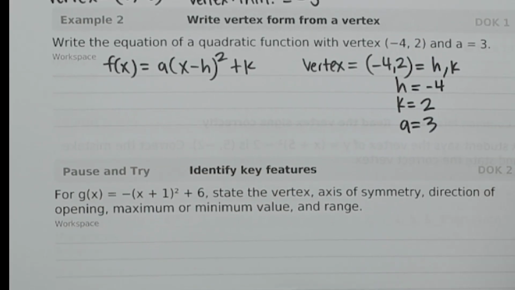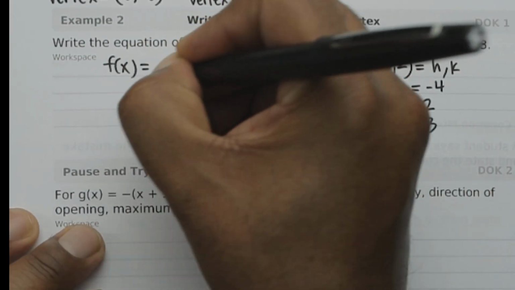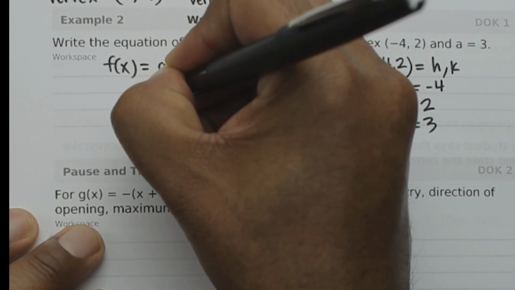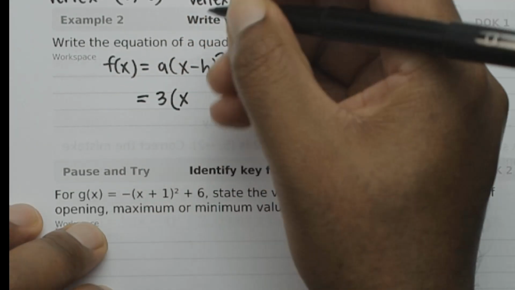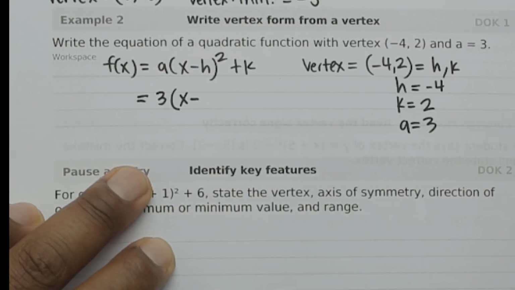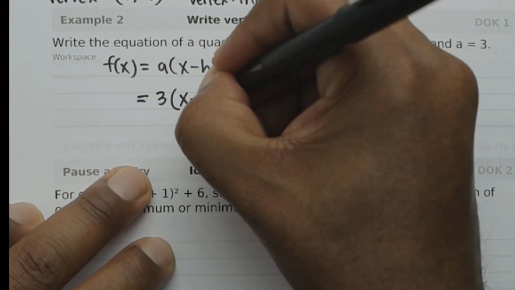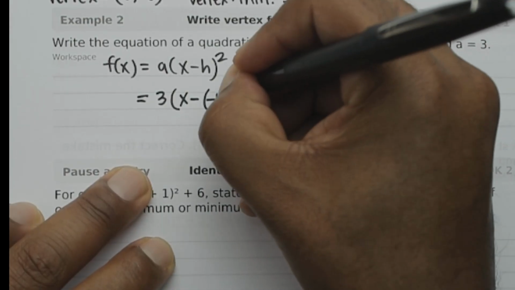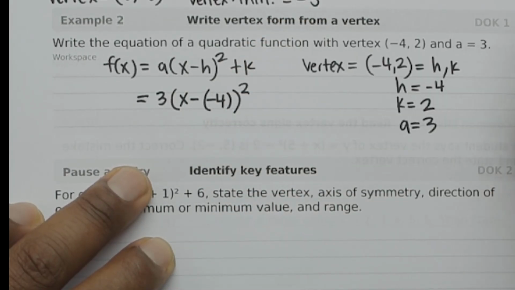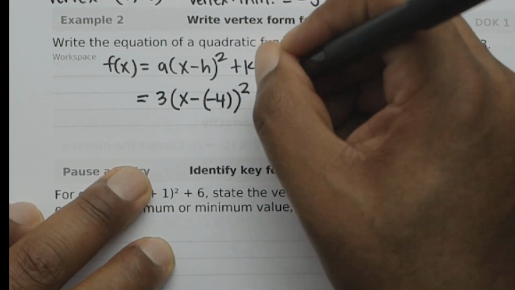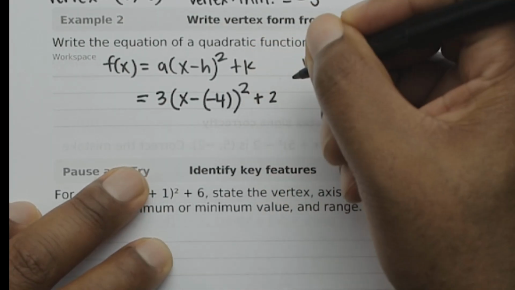Now we substitute these values into the vertex form. So here this is going to be 3 parentheses x minus a negative 4 squared plus k, so plus 2.